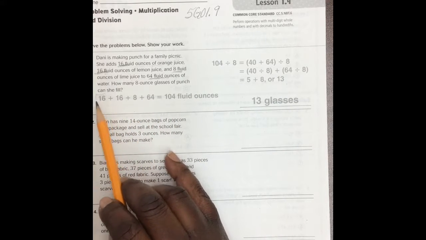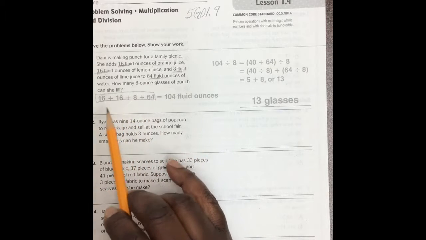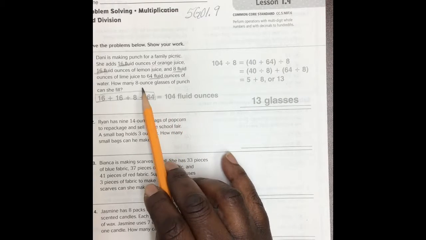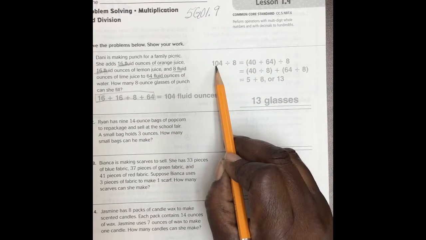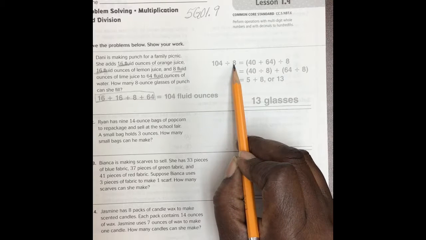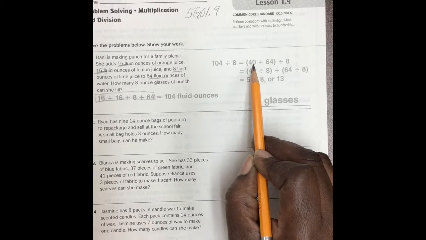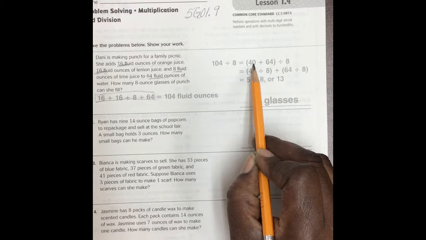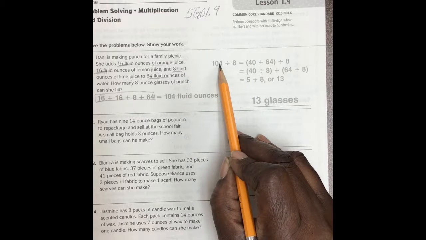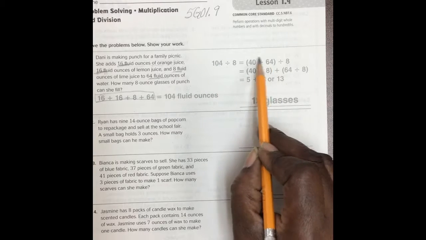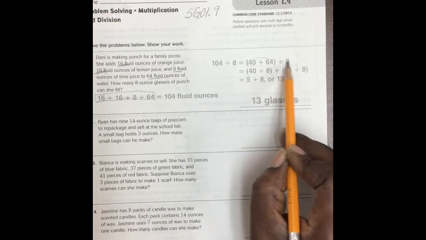Well, what happens is she added all of the ounces to get a total. Once she got a total, she wanted to know how many 8 ounces. So here's our total divided by 8. And what they did was they identified two multiples of 8 that equal 104. So therefore, once they discovered that 40 plus 64 equals 104, that's the same as 104 divided by 8.